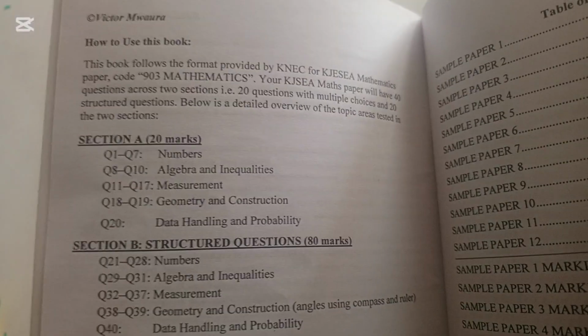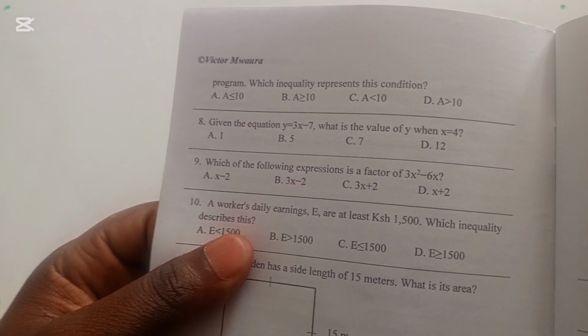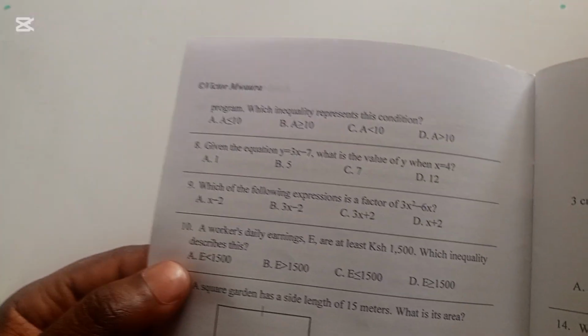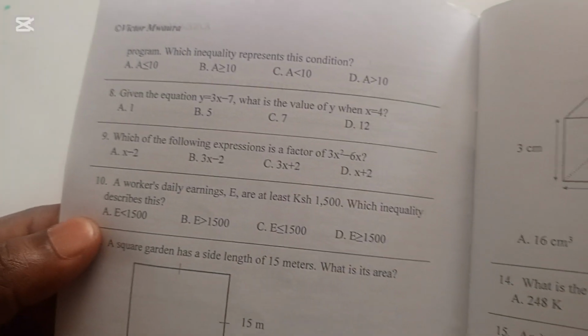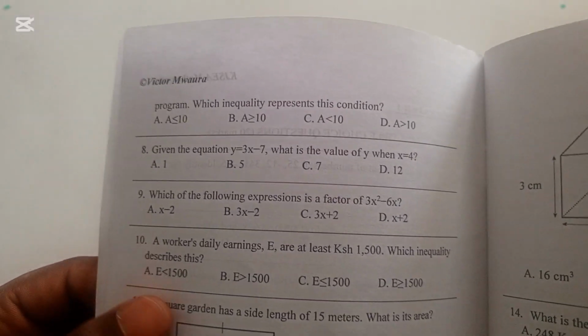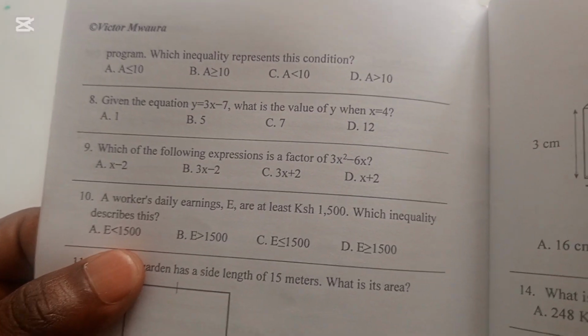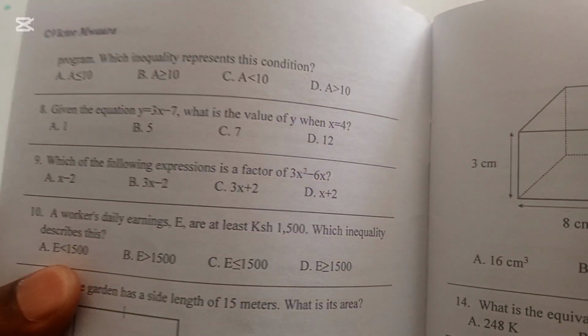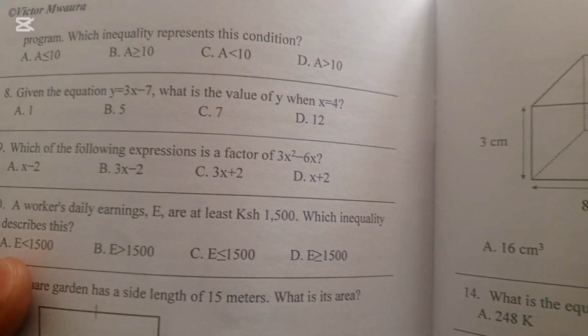So I want us to look at some of those questions, algebra and inequalities. How are these questions tested? How do you expect to see these questions? So let us start with this question 9. However, we will look at inequalities first, so that we don't jangle around the different questions. Then we will look at algebra maybe at the end of this video or in another video.